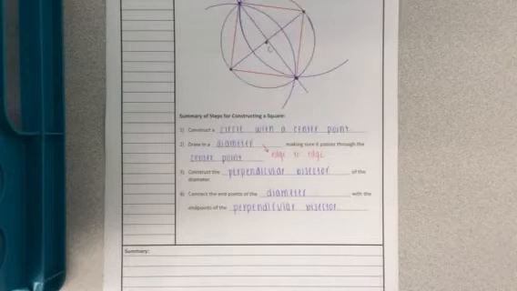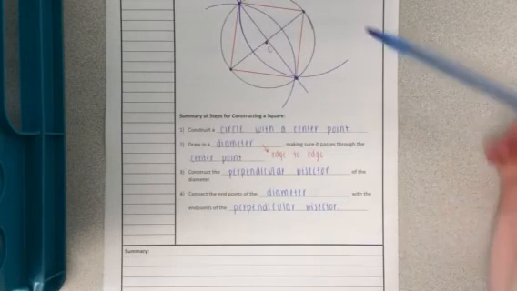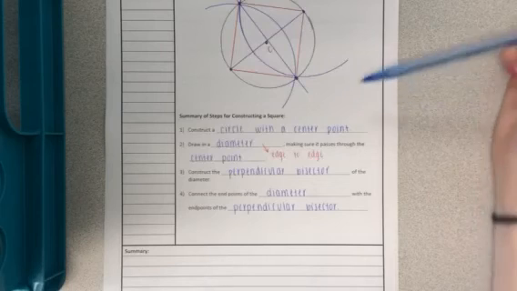And there you have it. So here are your steps for how to construct a square. Anything that you missed or want to go back and rewatch, feel free.